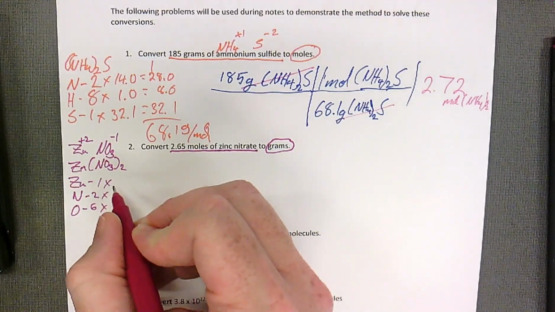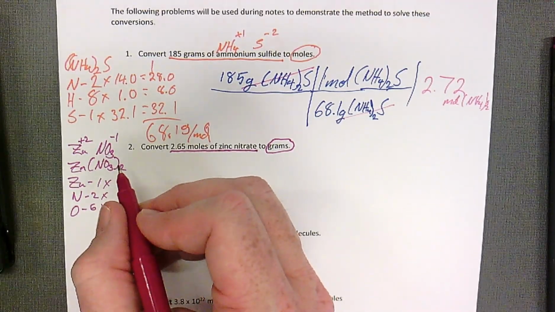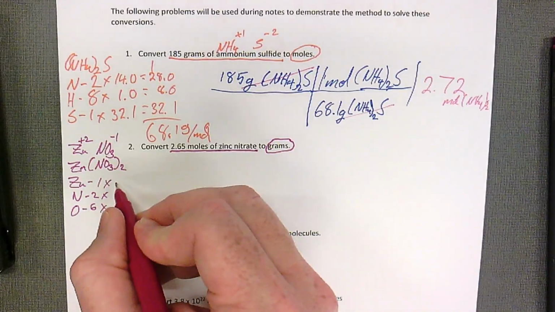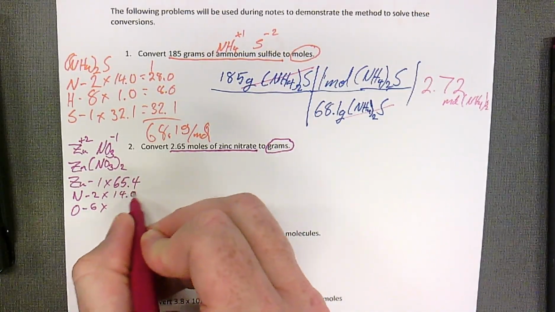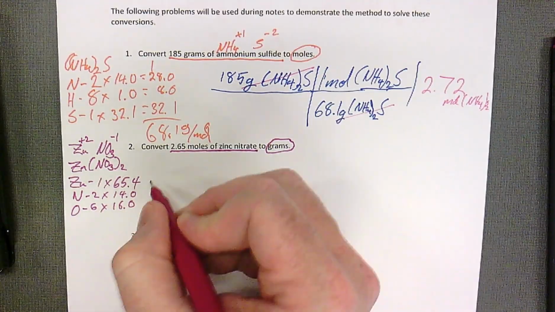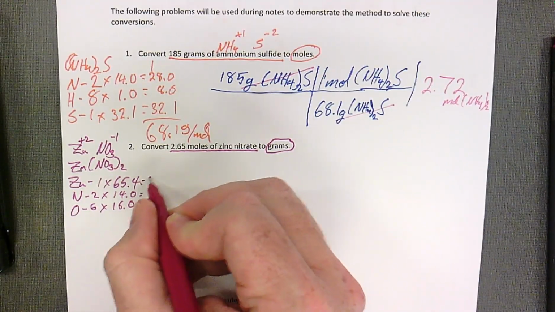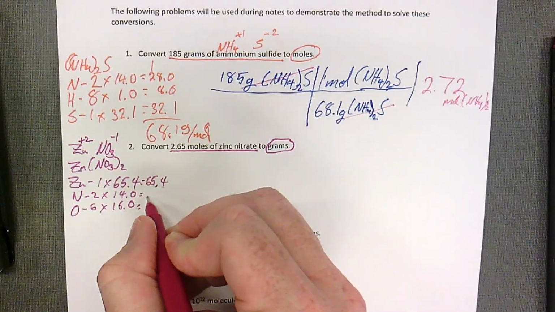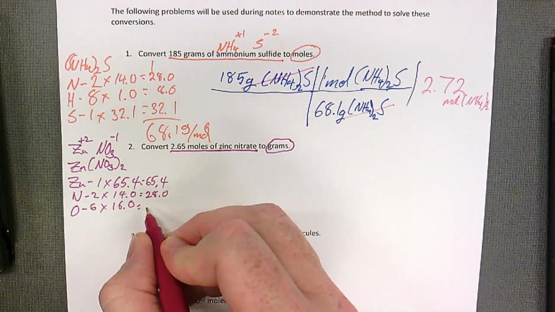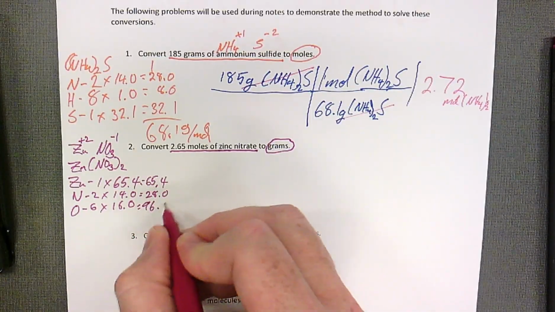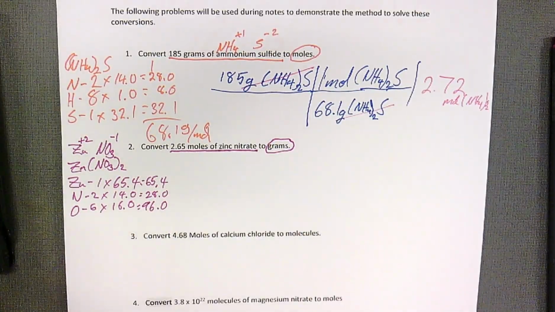All right. And then zinc is 65.4. Nitrogen's 14.0. Oxygen 16.0. So 65.4, 28.0, and 96. Is that right? Yeah. All right, so then we'll add them.